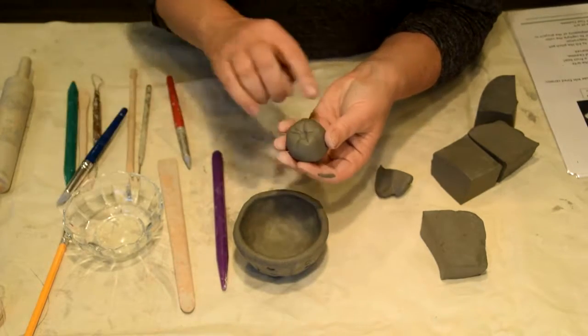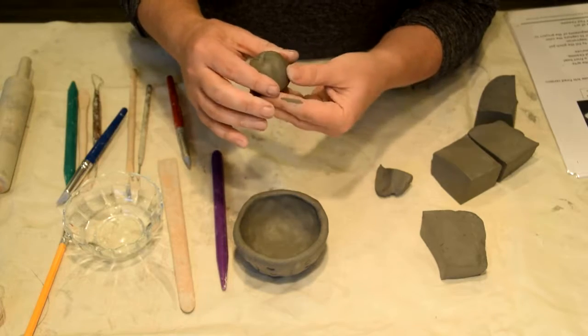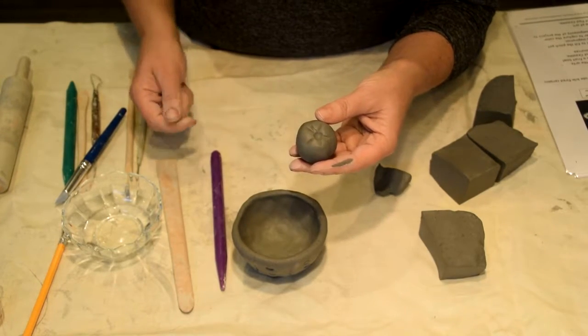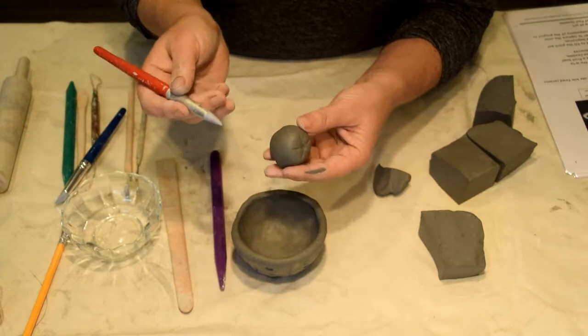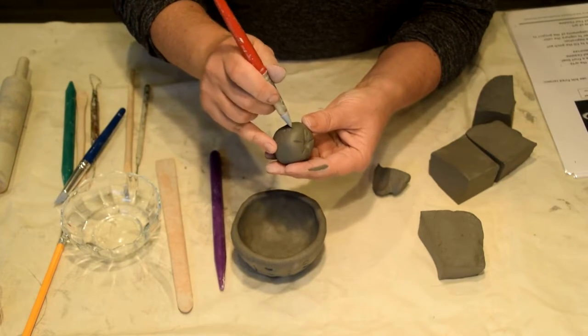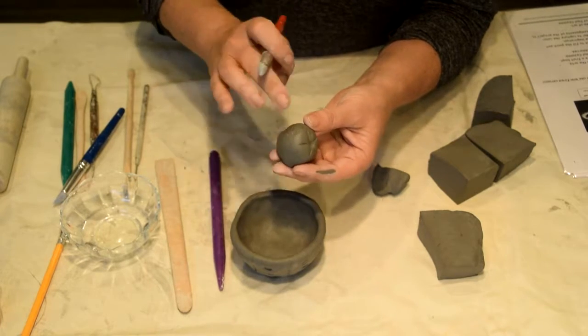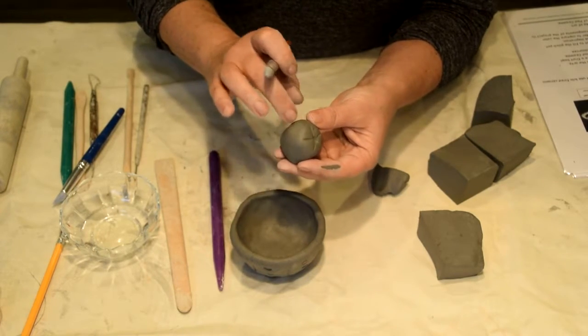And then I'm also going to think about the texture of an orange. Texture of an orange is a little bit bumpy, and there's many ways you can do it. One way is maybe taking the rubber tip tool here and just tap, tap, tap all over, and you can get the texture that way.